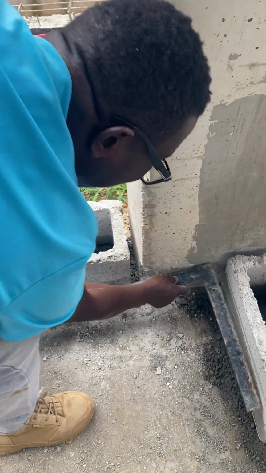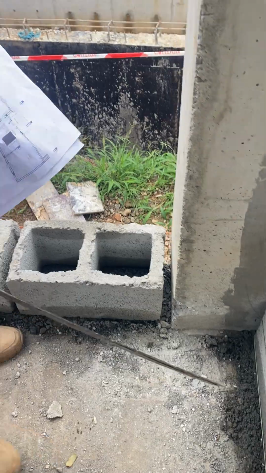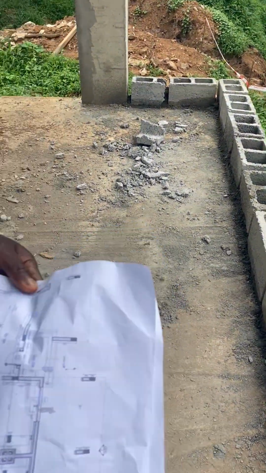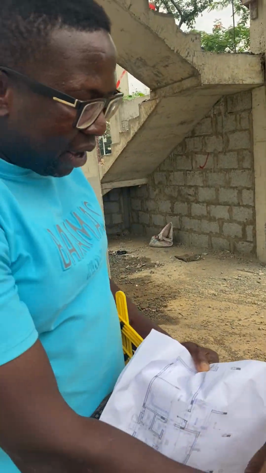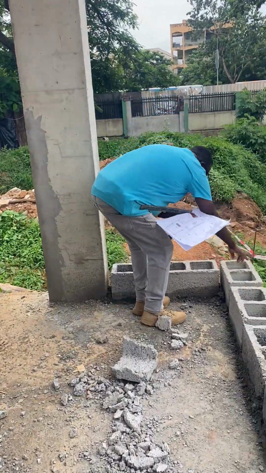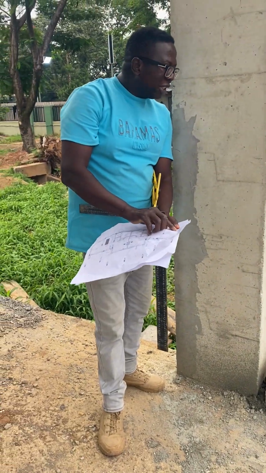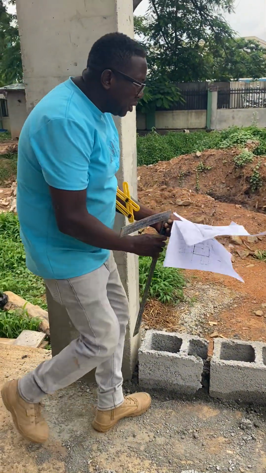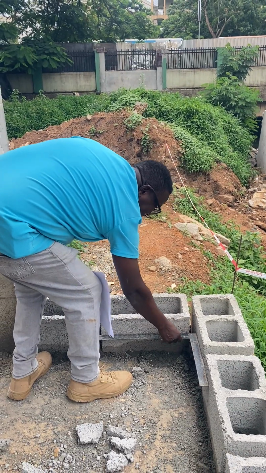So what we are having now, the square is squared from the block to the column. We have a square wall. So this wall is the continuation of this wall. So all dimension is taken from this wall to that side, which is the same thing. So what we have here, from this place to the back of our column, according to what we have in the drawing, is 1.6 meter. So when we use our tape to check, we have the 1.6 meter. Then we use our square to square it, to make sure the block is square at the same angle with the design.